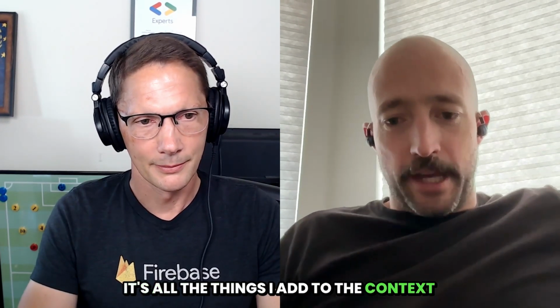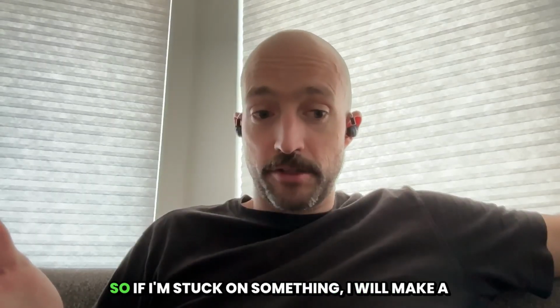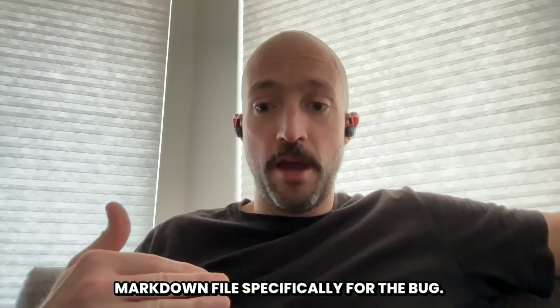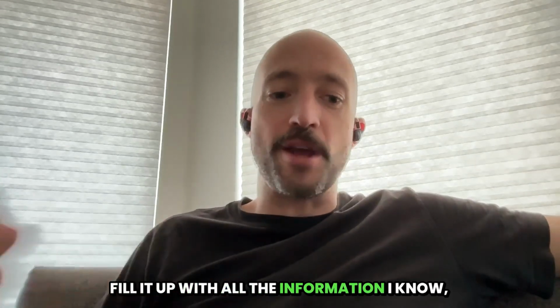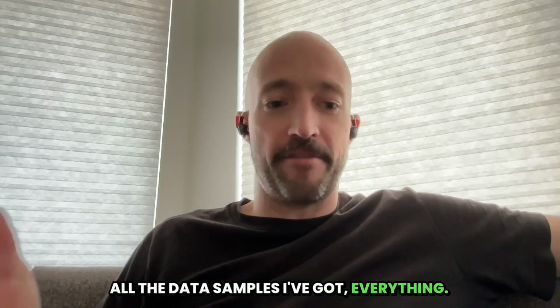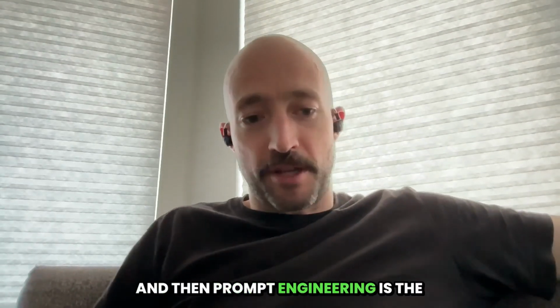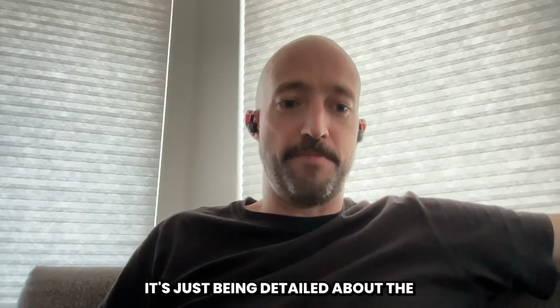Okay, so for me, context engineering is all the things I add to the context from my file system. That can be markdown files. So if I'm stuck on something, I will make a markdown file specifically for the bug, fill it up with all the information I know, all the data samples I've got, everything. And then I add that to the context of the question. And then prompt engineering is the question, right? It's just being detailed about the question.